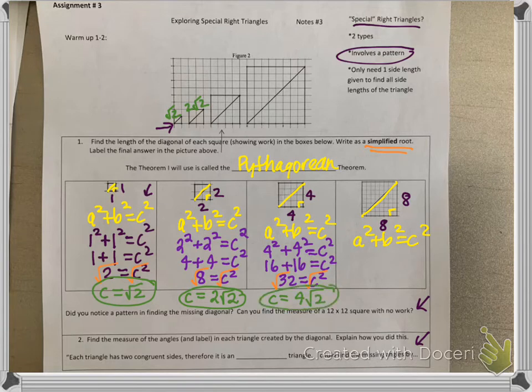So if I label this, maybe starting to notice a pattern might help. When it was a 1 by 1, the diagonal was 1 root 2. When it was a 2 by 2 square, the diagonal was 2 root 2. When it was a 4 by 4 square, the diagonal was 4 root 2. So for an 8 by 8, looking at the pattern, I'm expecting it to be 8 root 2.